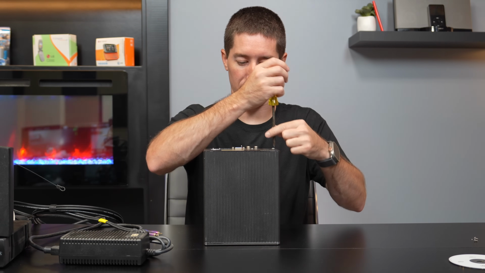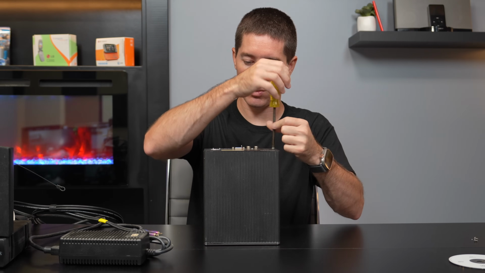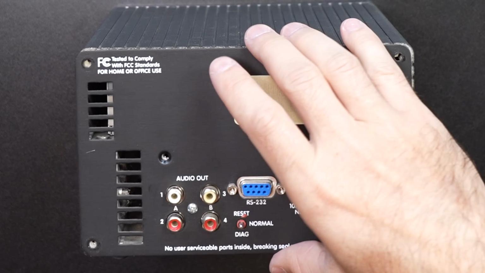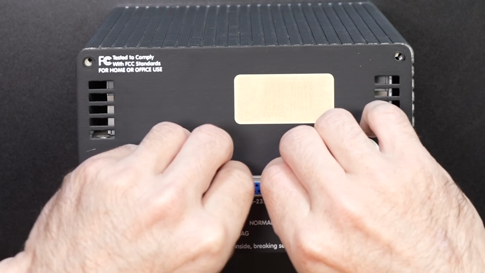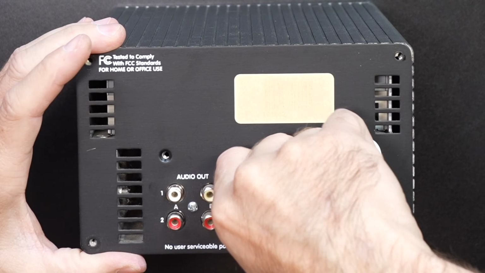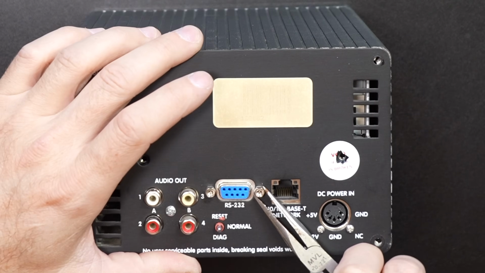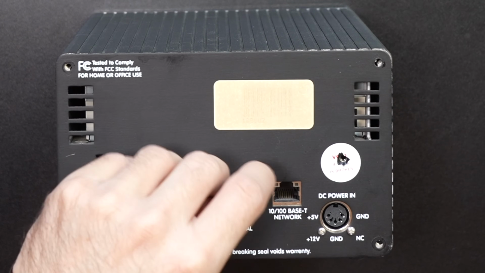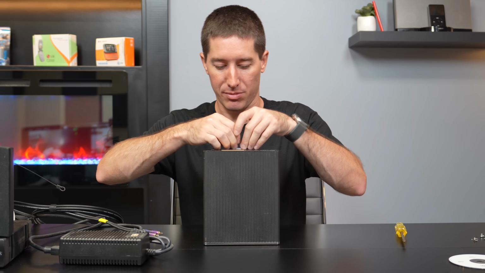So, no user serviceable parts inside, breaking the seal voids warranty. And we have voided that warranty. So we're not gonna get the back off unless we pull the RS-232 retention screws off of there. Obviously that'll be easy to do. We'll just give it a little twist there to break them loose, and we'll pop this thing apart.